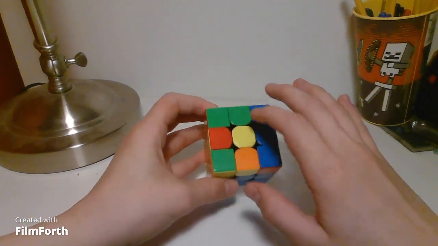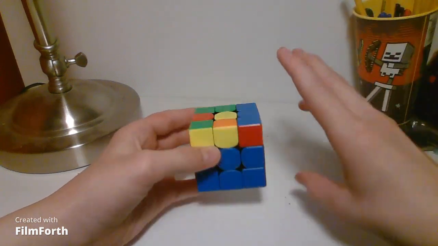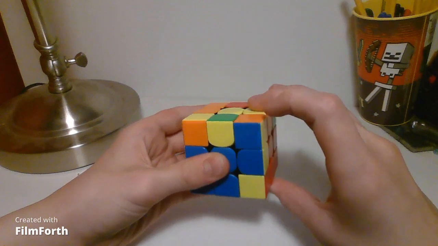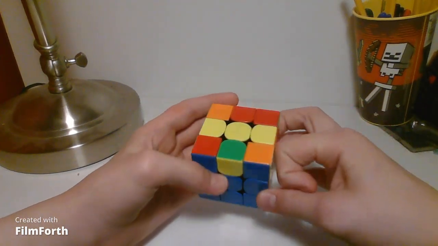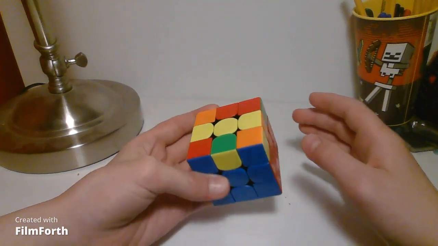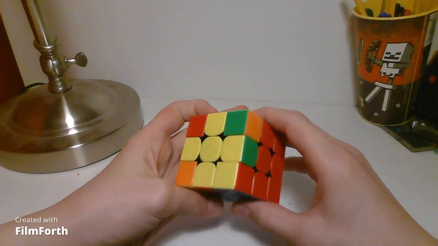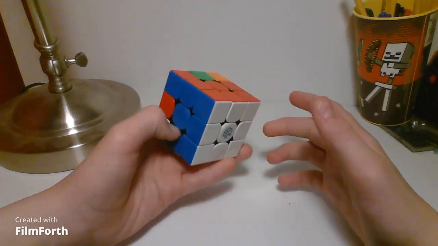Now, if you get the single center case, you're gonna do the algorithm we learned, and you're going to do it twice. So here it is. And then you get the line shape. But you gotta do a U move to make the line horizontal. Then you're going to do it again. And now there's the cross. That was a little bit confusing, but after a lot of practice, it will seem really, really easy to you.